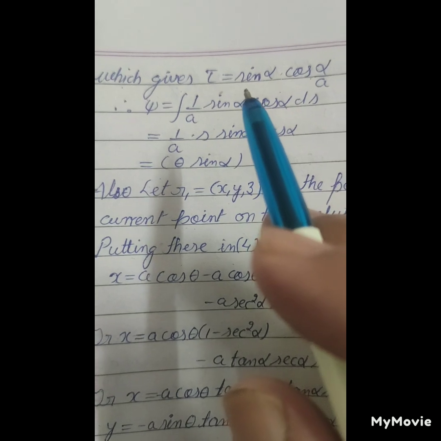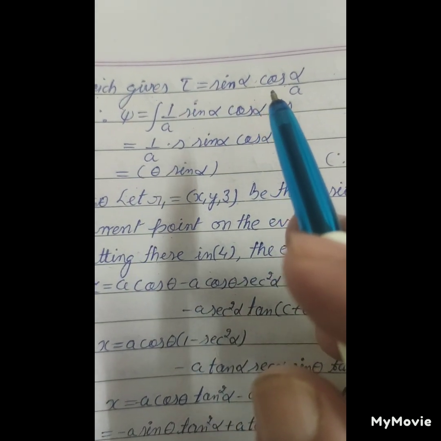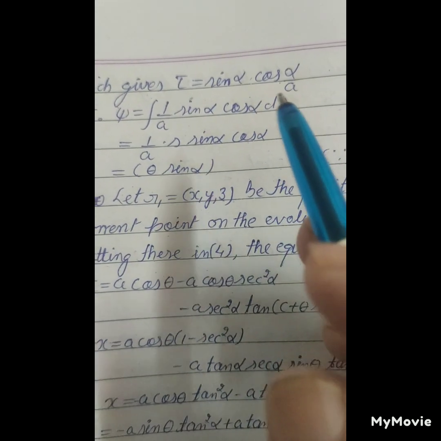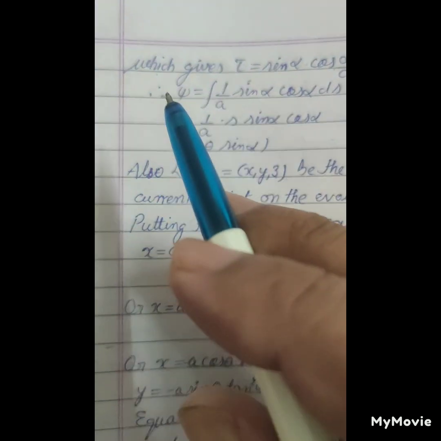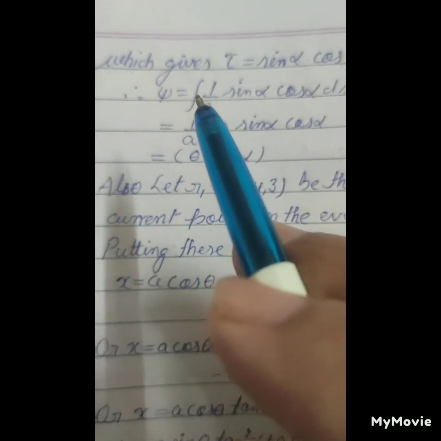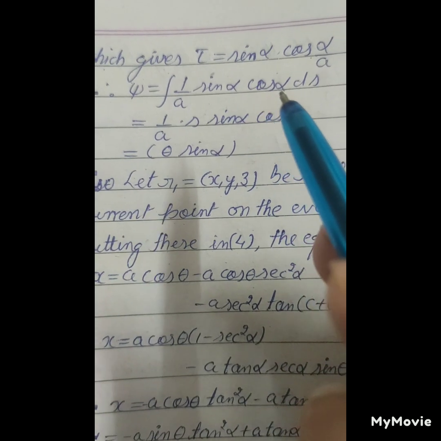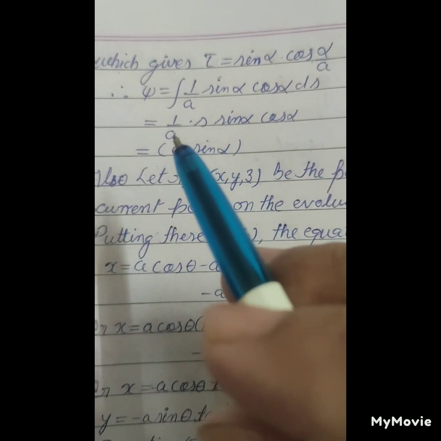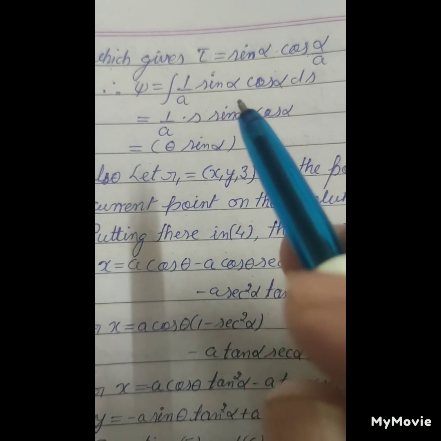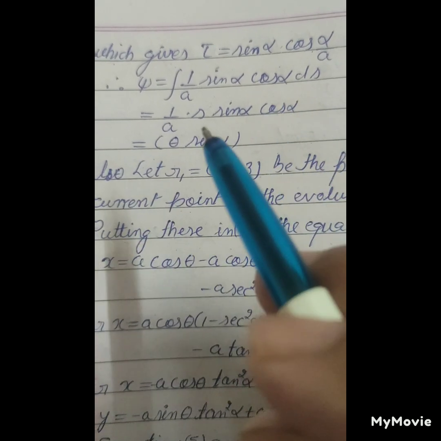Which gives τ equals sin α cos α/a, so ψ equals integral of 1/a sin α cos α ds, with 1/a, sin α and cos α as they are.